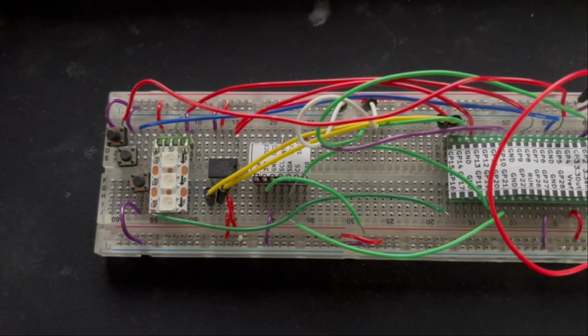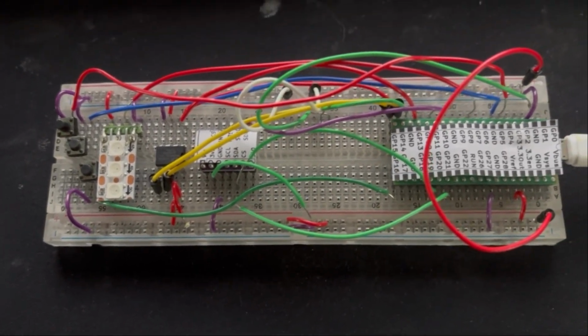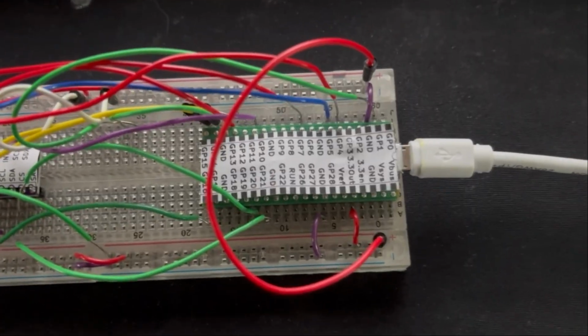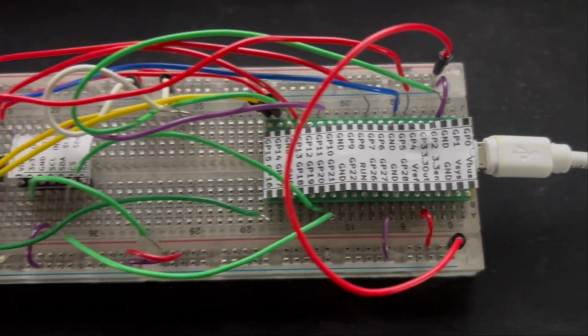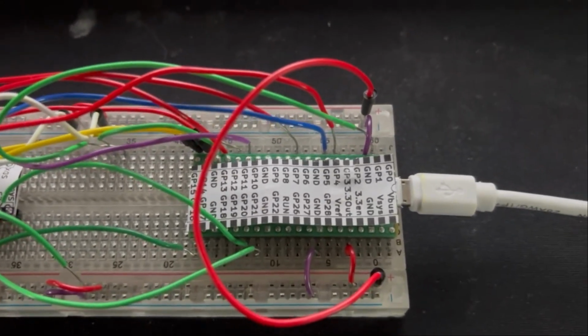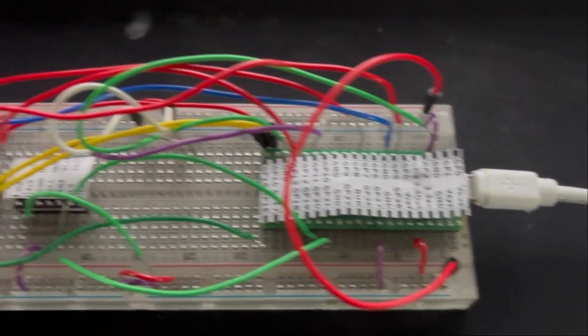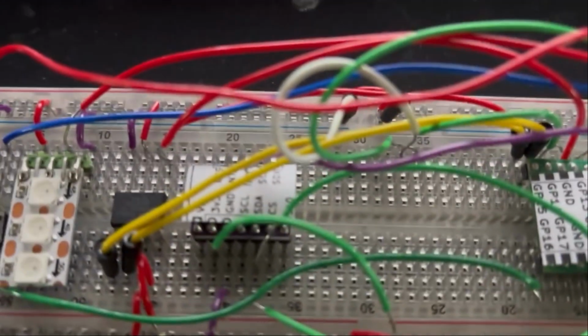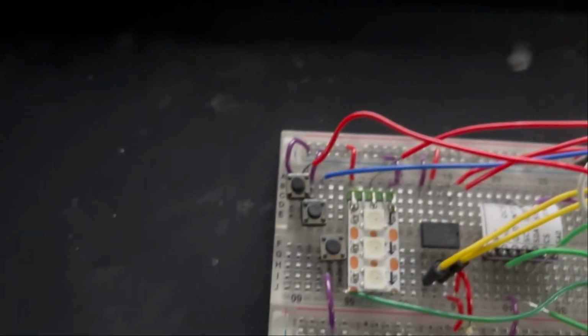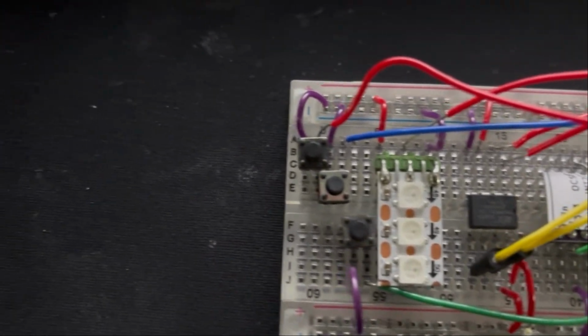Quickly run through the equipment that we've used because I'm running out of time here. So we've got the Pi Pico W, which is the main processor, the microcontroller on the board. We have the flash memory chip here, and the LED array, and the 3 push buttons here.